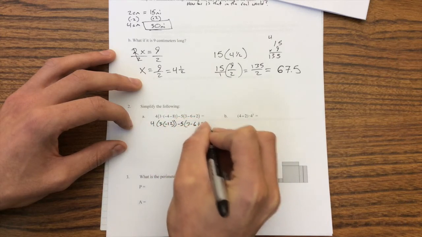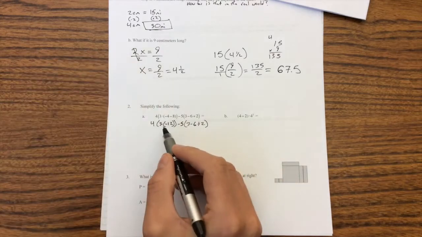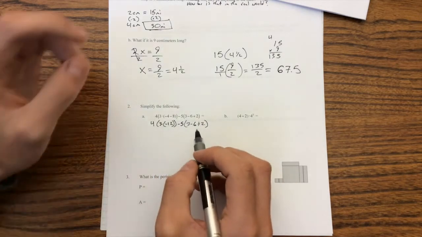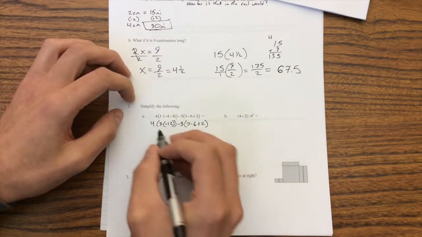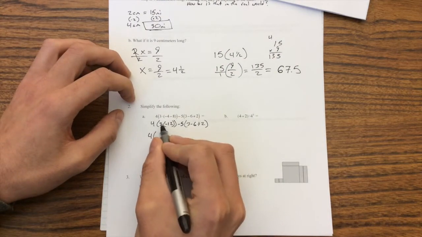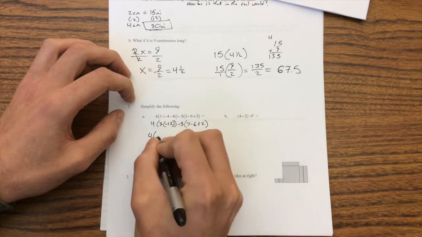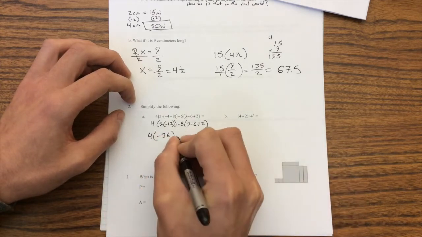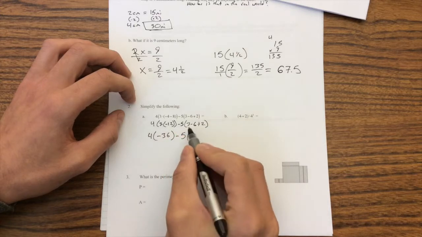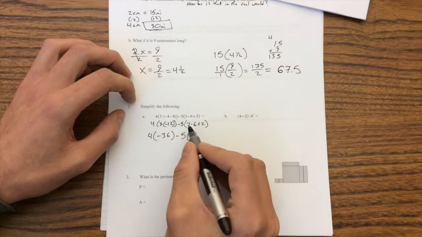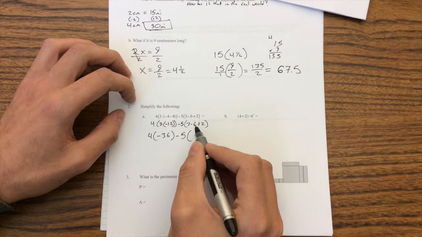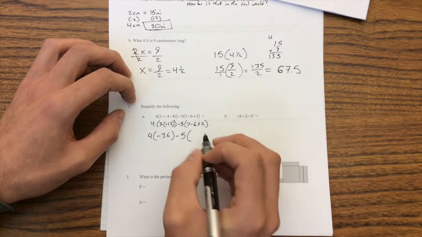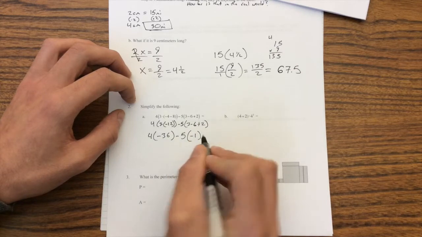Now I can do either group of parentheses right now because they're separate, so I'm going to do them both in the same step. I keep the 4 on the outside. 3 times a negative 12 is going to give me a negative 36. It's 3 groups of negative 12. And over here, since it's subtraction and addition, I'm just going to go left to right. So 3 minus 6 gives me negative 3. Plus 2 is going to give me negative 1.